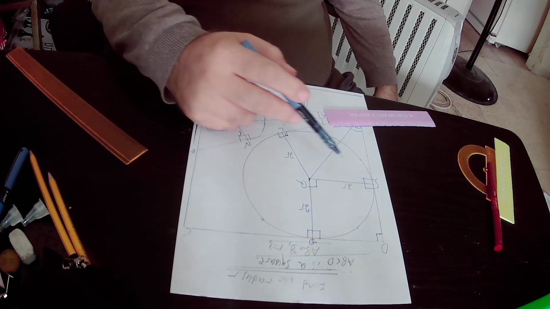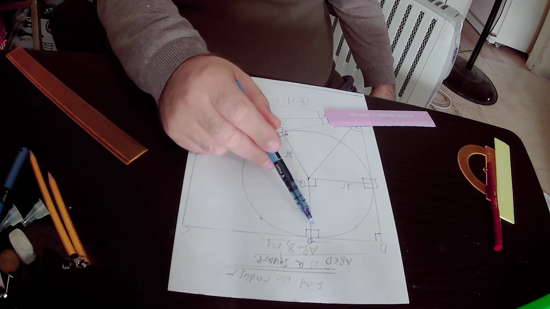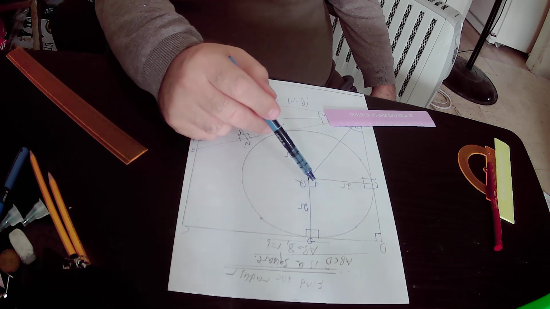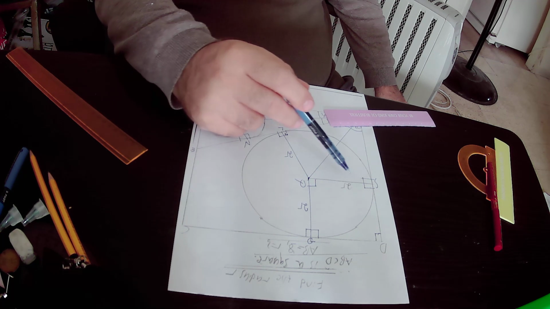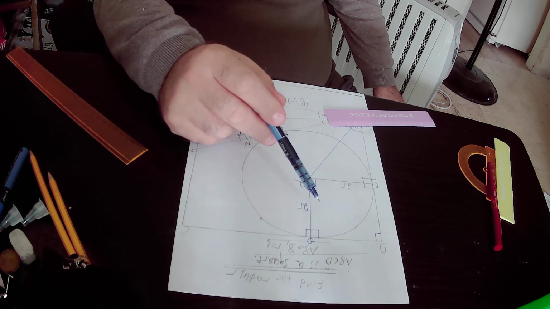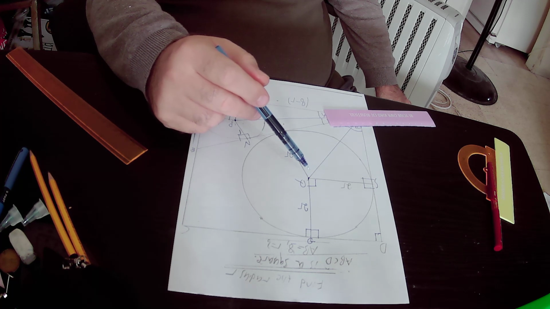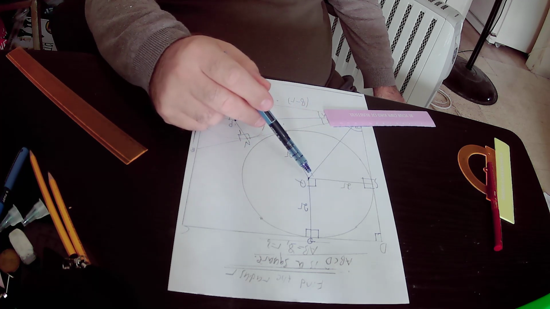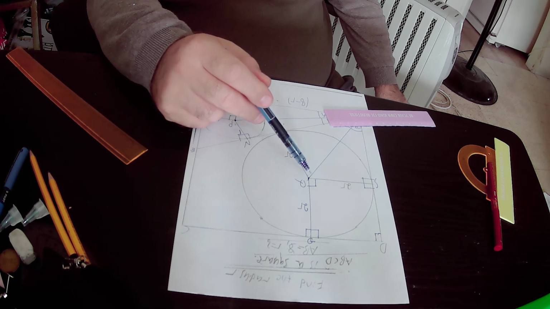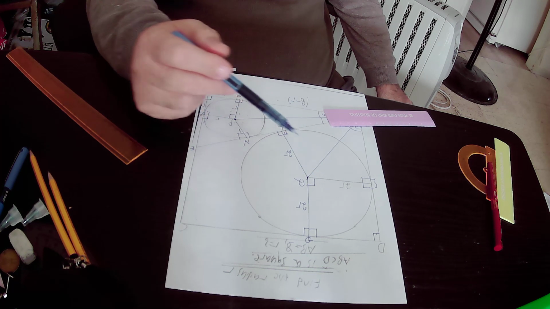Here we have three angles whose sum is 270 degrees, so the fourth angle must also be equal to 90 degrees, because 270 degrees plus 90 degrees will be equal to 360 degrees.